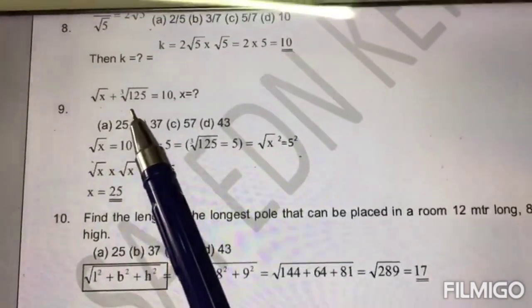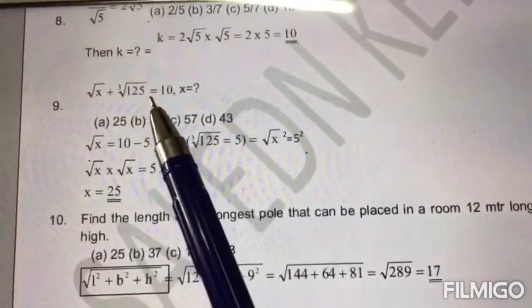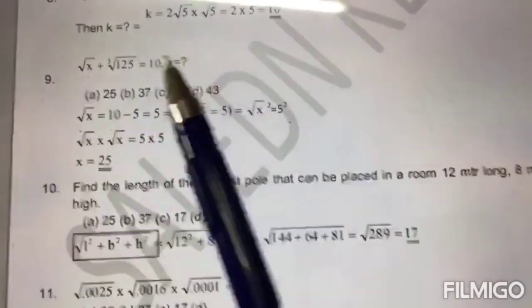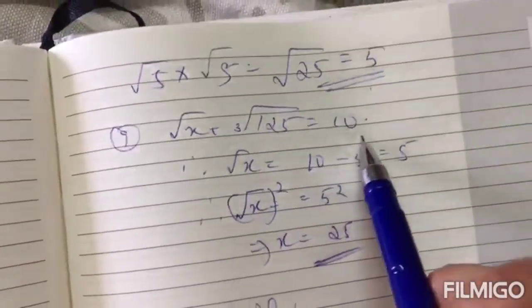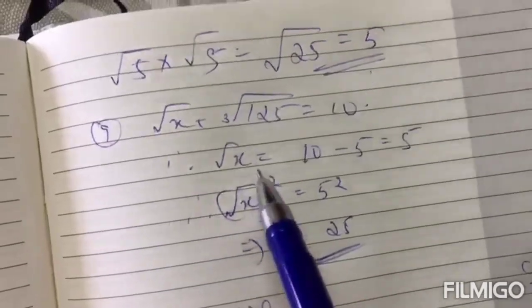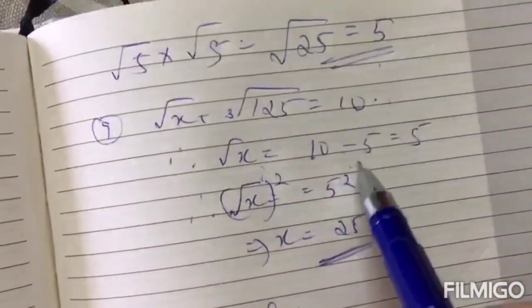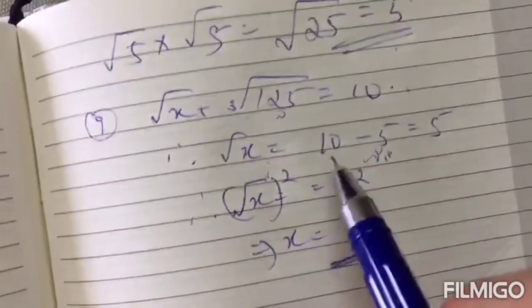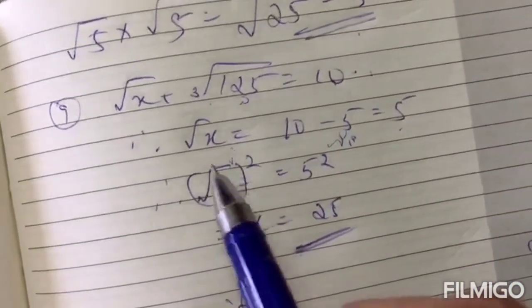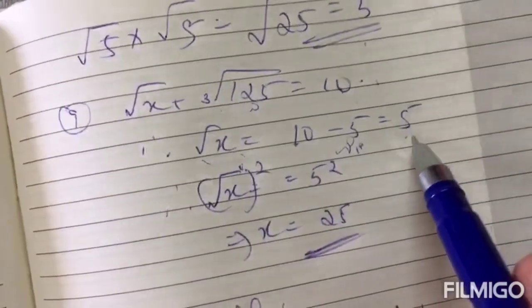Number 9. Square root of x plus cube root of 125 is equal to 10. Then what is x? By now you should know the cube root of 125, but anyway, let us do it ourselves. So square root of x plus cube root of 125 is equal to 10. This implies square root of x is equal to 10 minus 5. 5 is nothing but the cube root of 125, and 10 minus 5 is 5. So root of x is equal to 5.